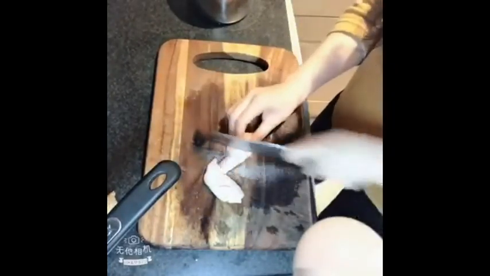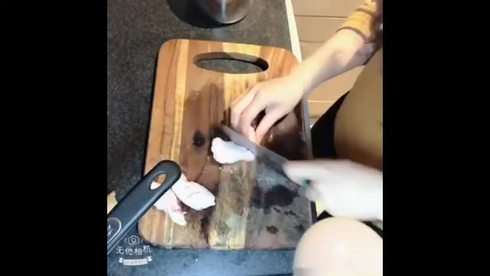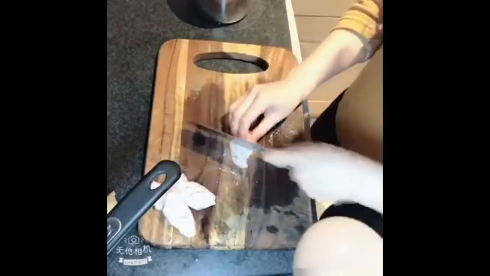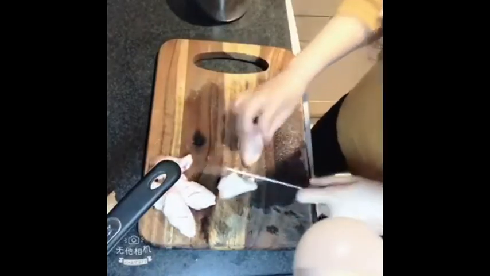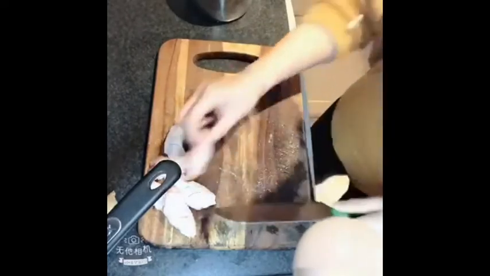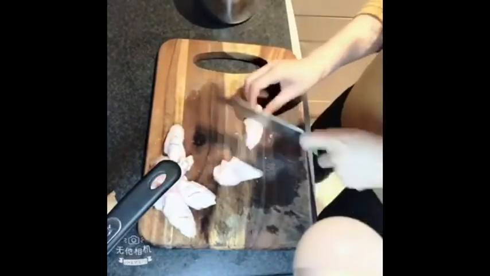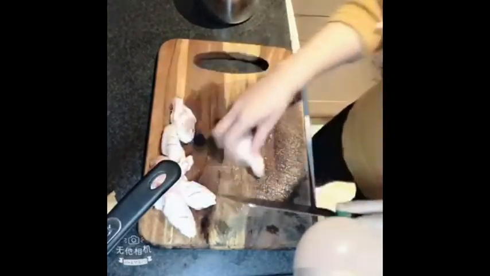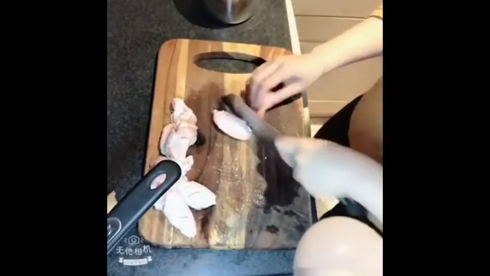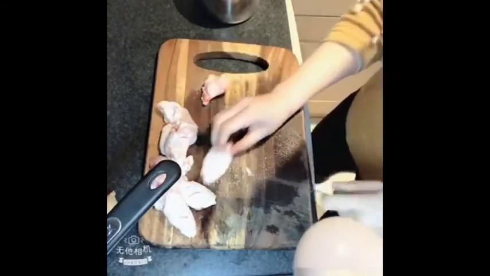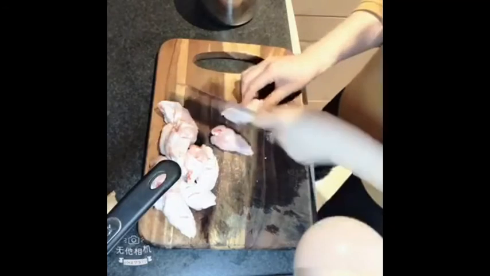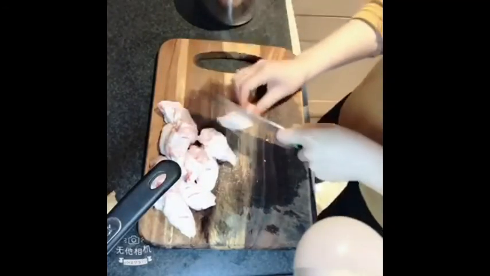Every chicken wing has its upper part and the lower part, which are connected at the knuckle. So we will cut these two apart from each other because this is going to make it easier for us to eat later. Also, we will try to make some small cuts at the surface of the meat. This is going to help us when we marinate the chicken wings because we want the seasoning sauce to get inside the meat very easily.